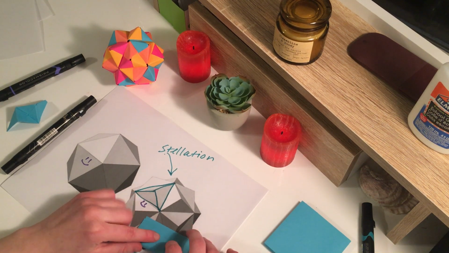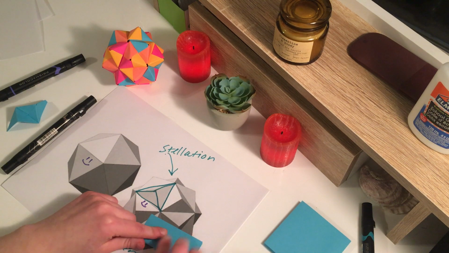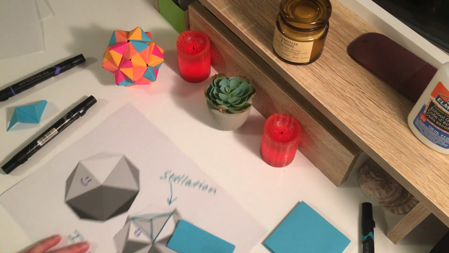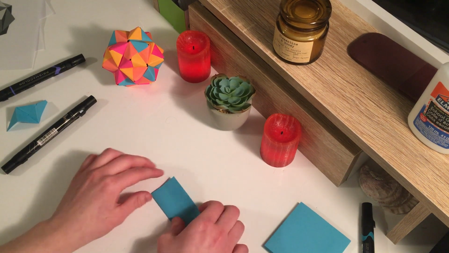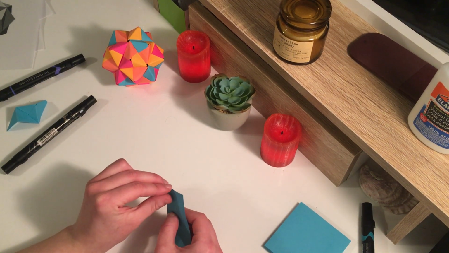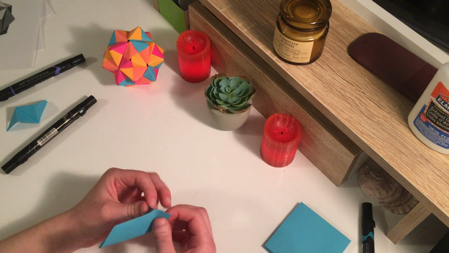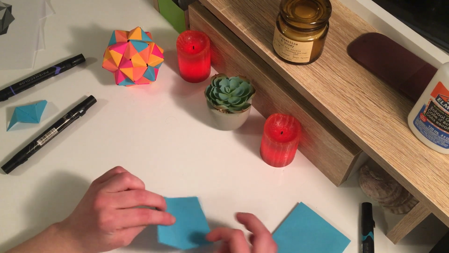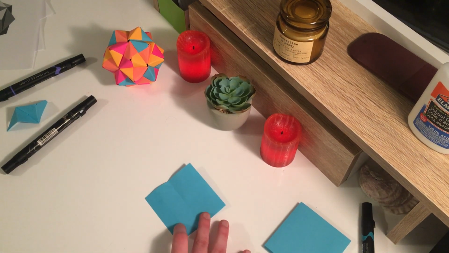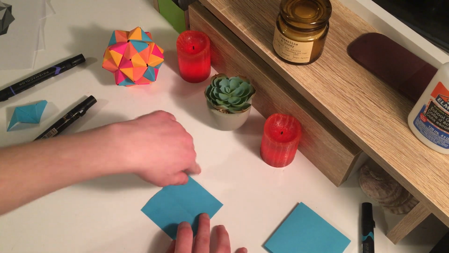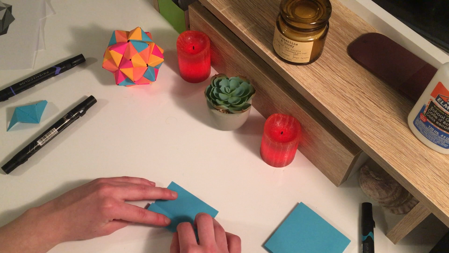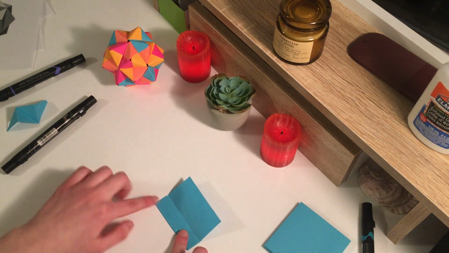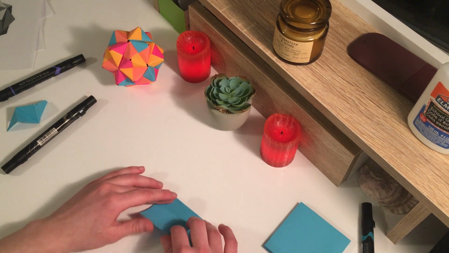And you're going to fold it in half, like so. I'm going to move this out of the way because it's distracting. So you have that. Then you're going to unfold the sticky note like that. And then you're going to take each of the sides and fold them to the midline. And do that on the other side.